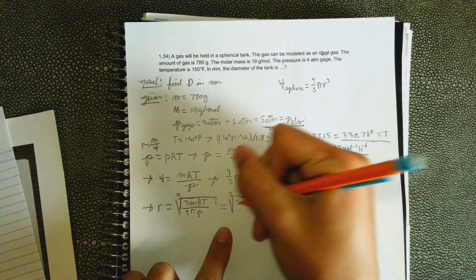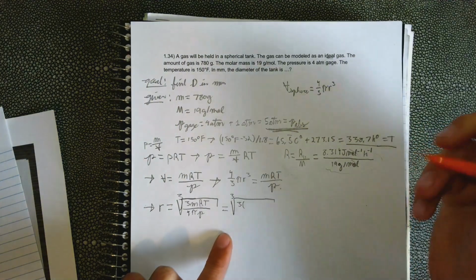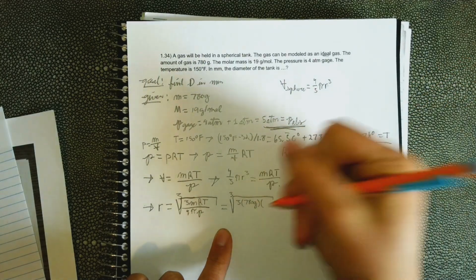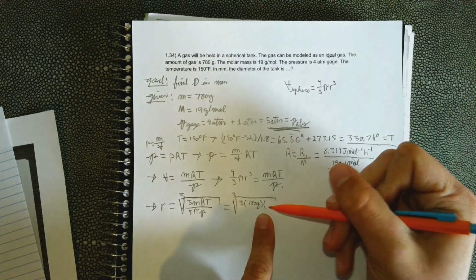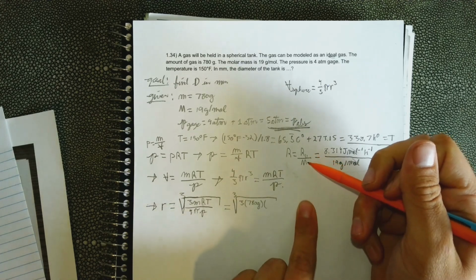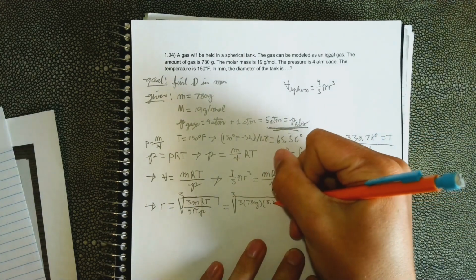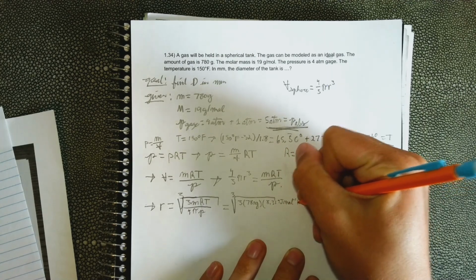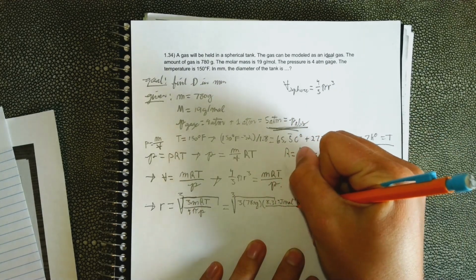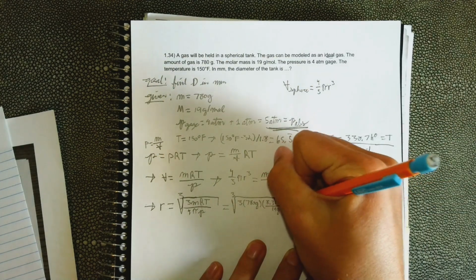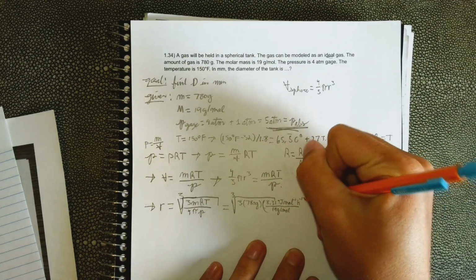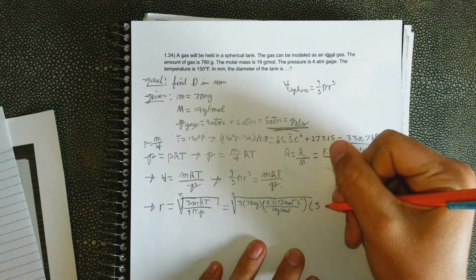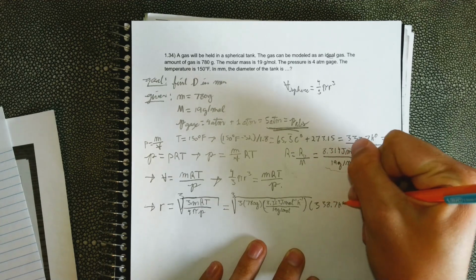So we know the mass is 780 grams. That's given in the problem right there. We know that R is equal to the universal gas constant over the molar mass, which is 8.314 joules per mole per Kelvin over 19 grams per mole. And then we know the temperature is 338.7 Kelvin.